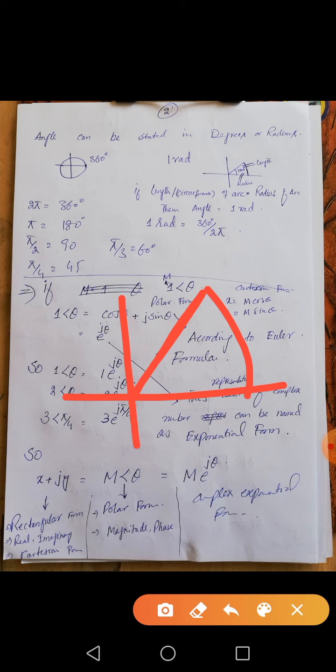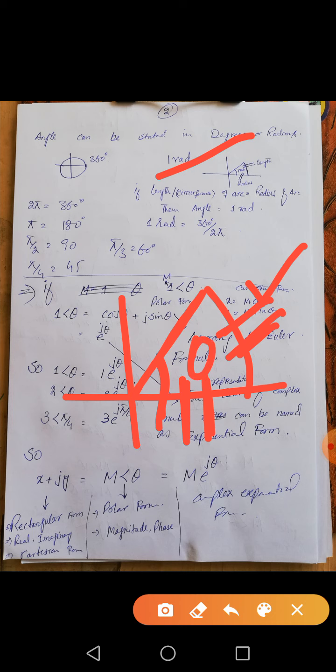If the length of this arc is equal to the radius, if the length of the arc is equal to the radius of the circle, then the angle this vector makes with the real axis will be equal to 1 radian.